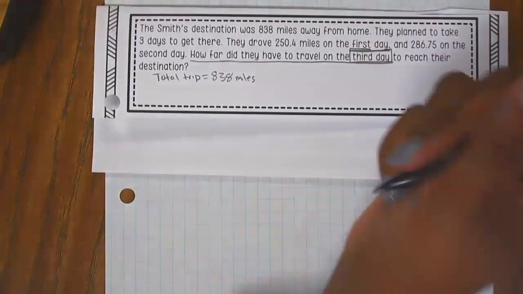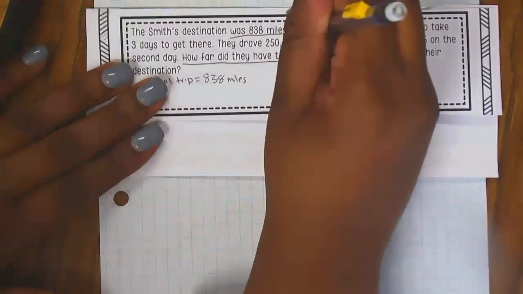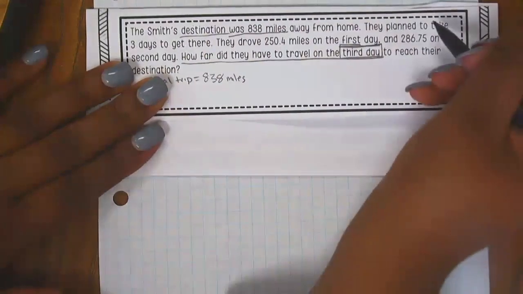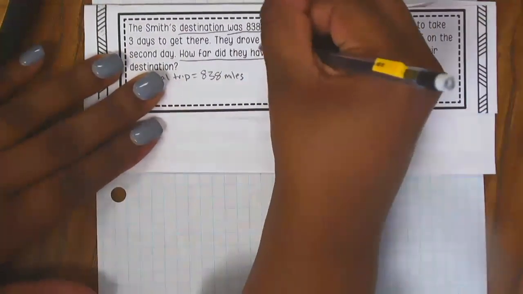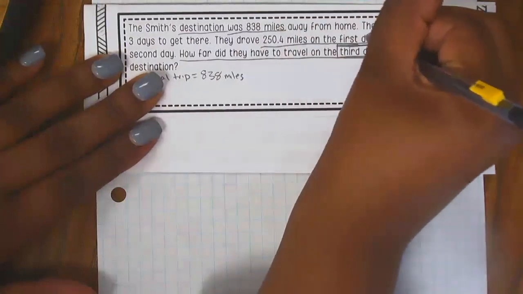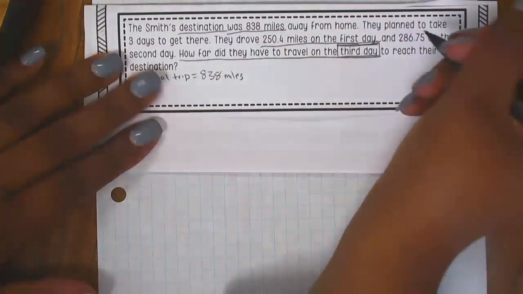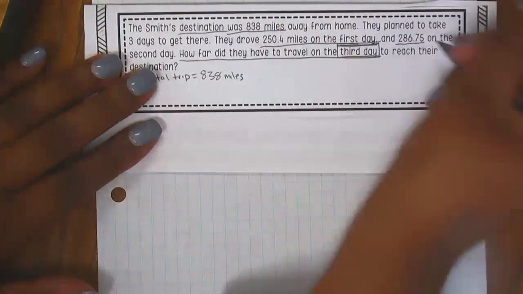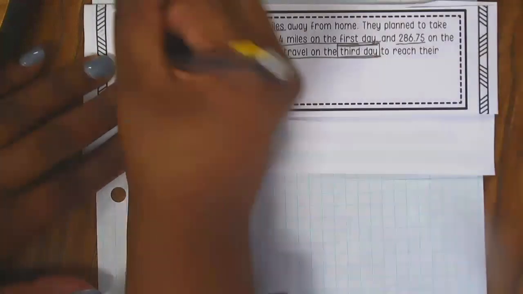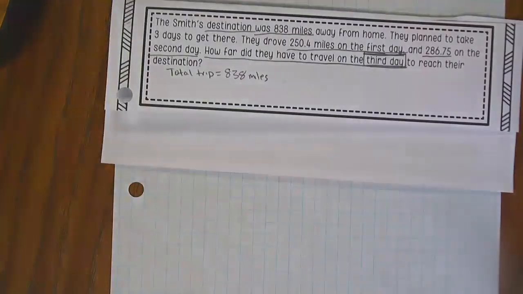We know that they plan to take 3 days to get there. They drove 250.4 miles on the first day and 286.75 miles on the second day. So if I know my first and my second day, can I use this information to figure out how far they traveled on the third day?